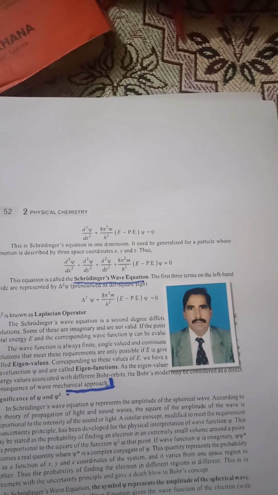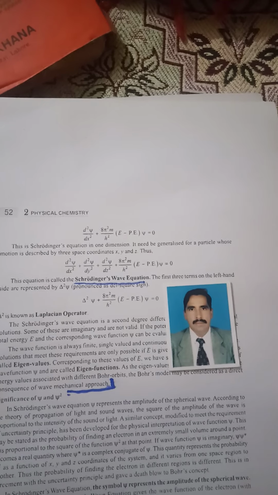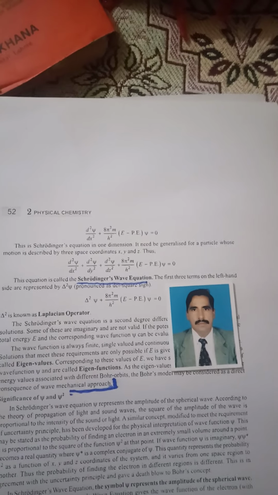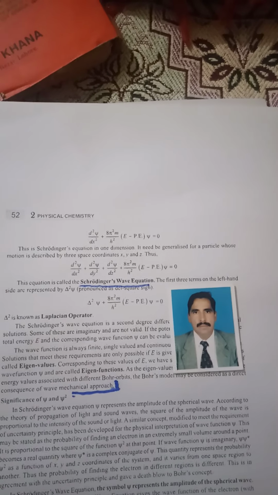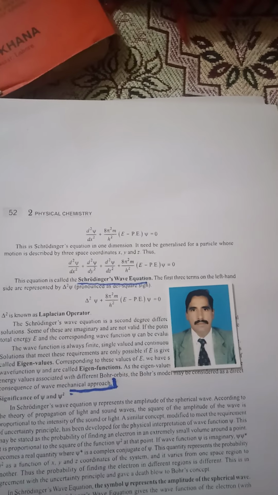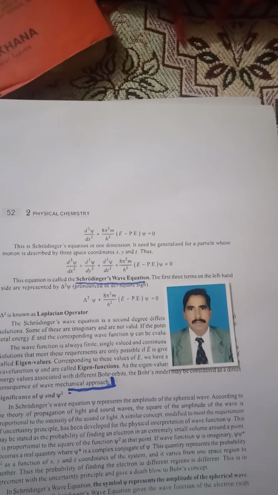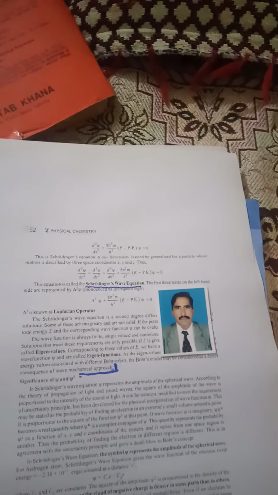This is the simple form of the Schrodinger wave equation, and here psi is pronounced as the wave function and it represents the amplitude of the wave, and its square represents the electron density, the probability of finding the electron at any point.